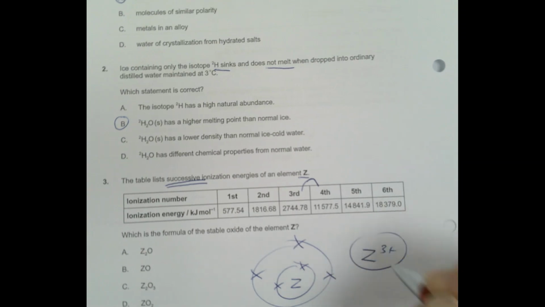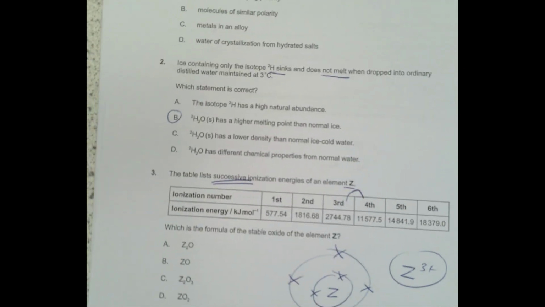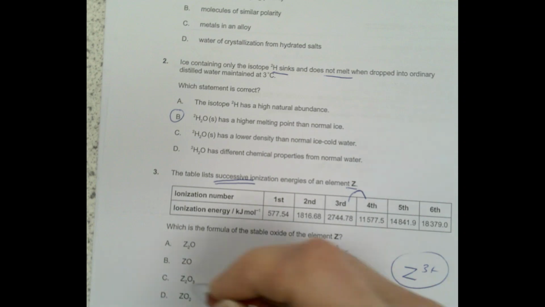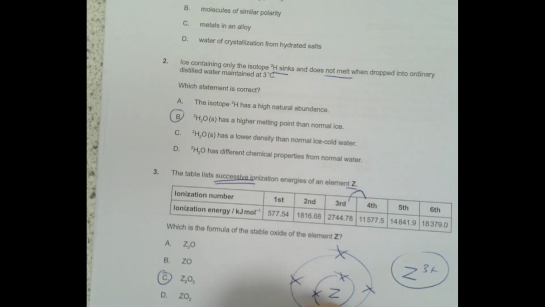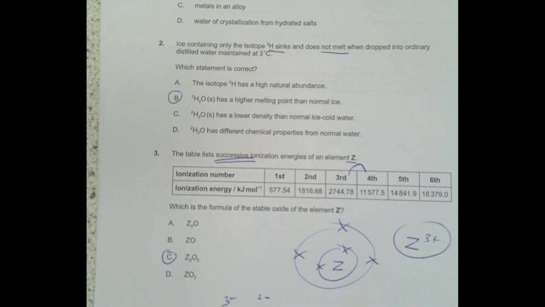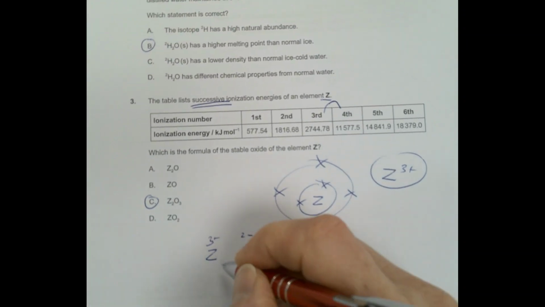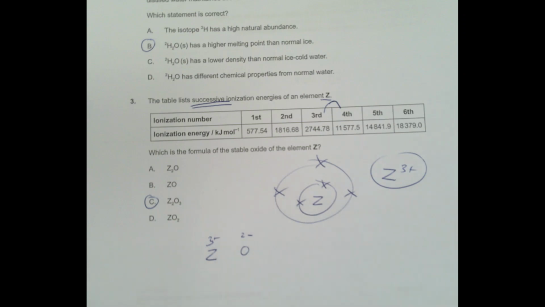Z3+, therefore. When it forms a compound with oxide, the only possible thing it could be, because oxide is 2-, has to be C. Each Z is 3+, each oxide is 2-. The only ratio of those that makes a neutral compound is Z2O3, and that's the answer. Let's have a little read of the next page.